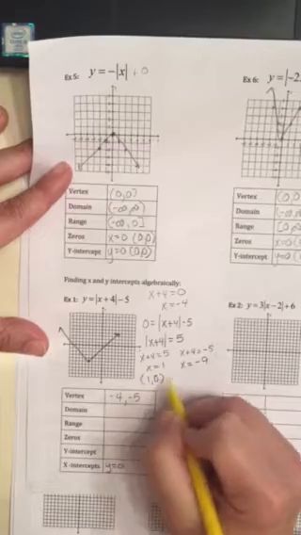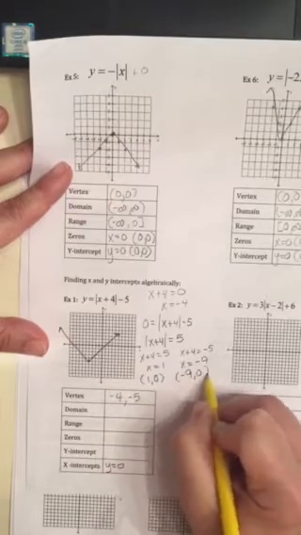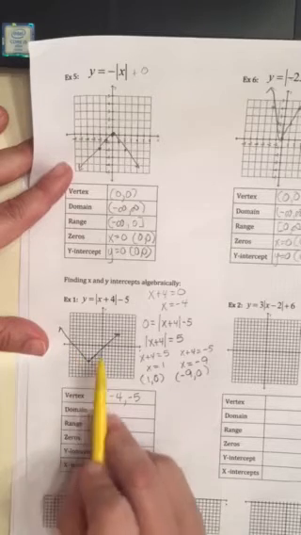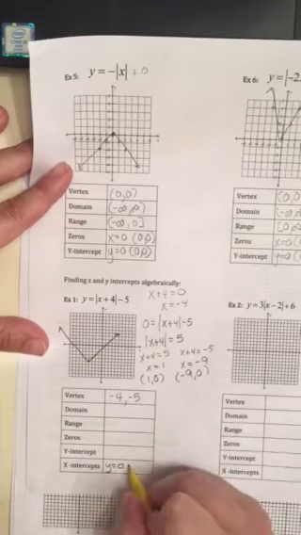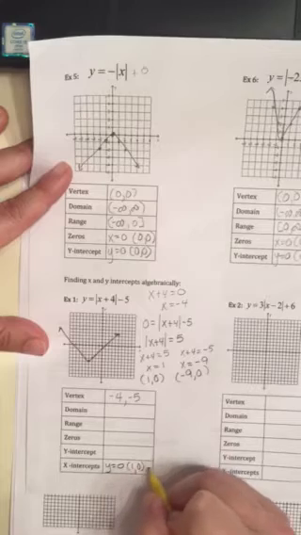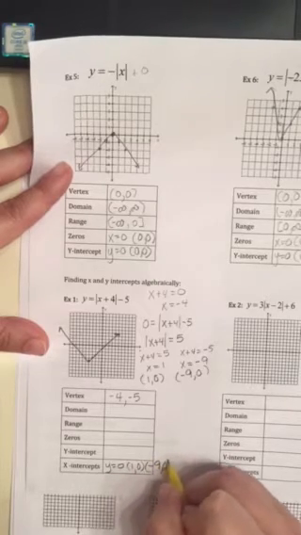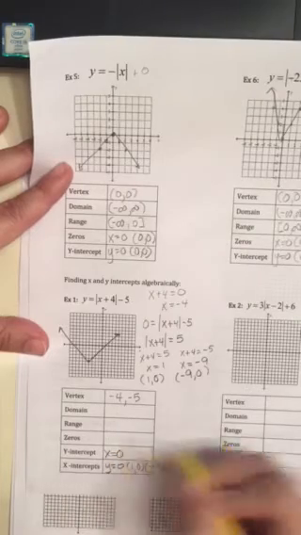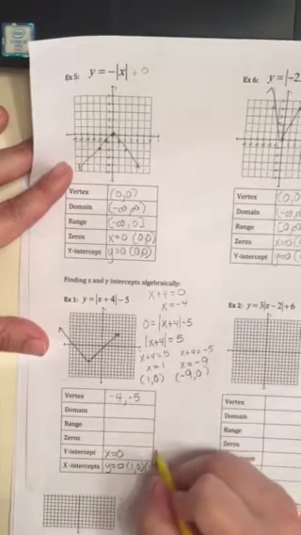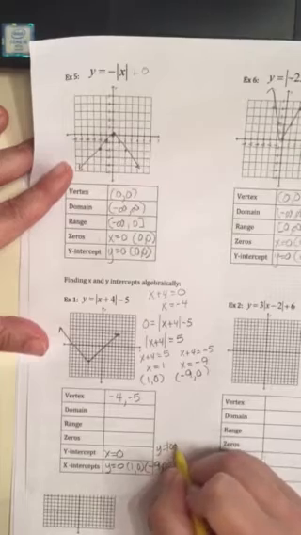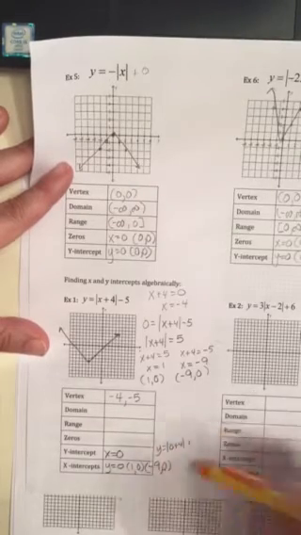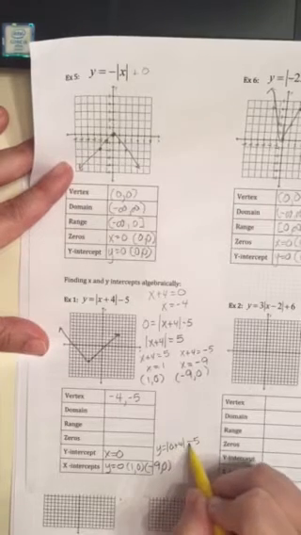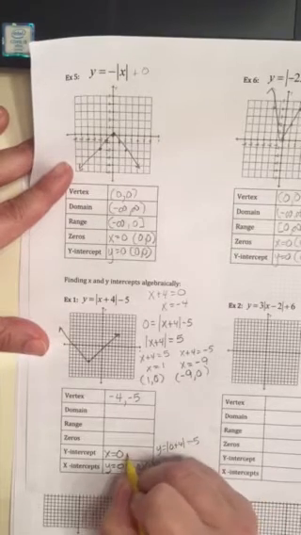This is the point 1, 0. This is the point negative 9, 0. That looks like 1, 0. That looks like negative 9, 0. And let's get those listed. And then we'll find, I'm doing this a little bit out of order, the y-intercept. At the y-intercept, I know the x value is 0. So if I just plug 0 in, whoops, that's going to come out as a positive 4 and then minus 5, so that's going to be a negative 1.